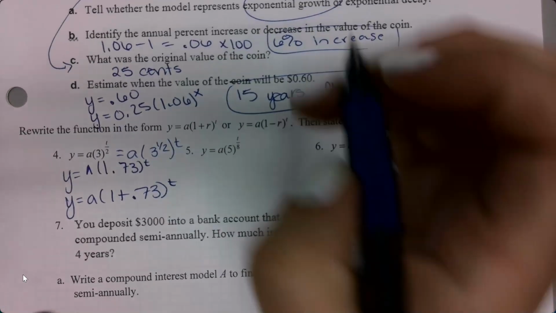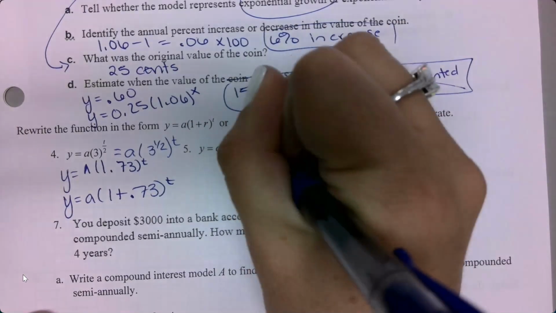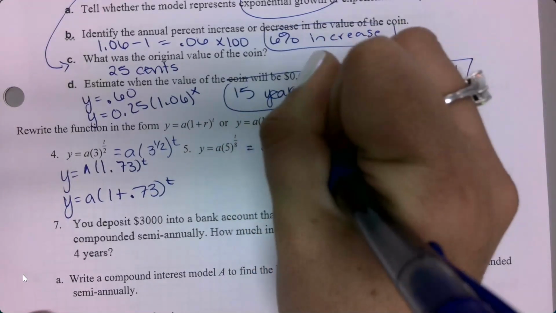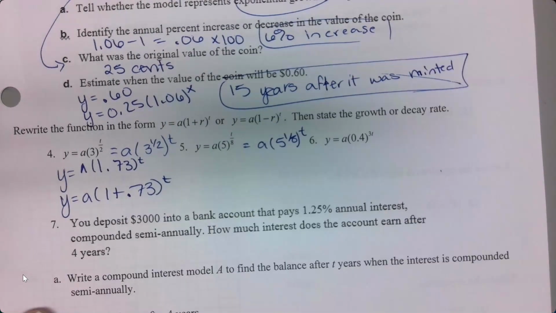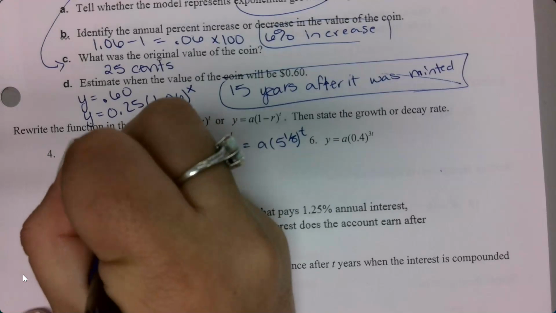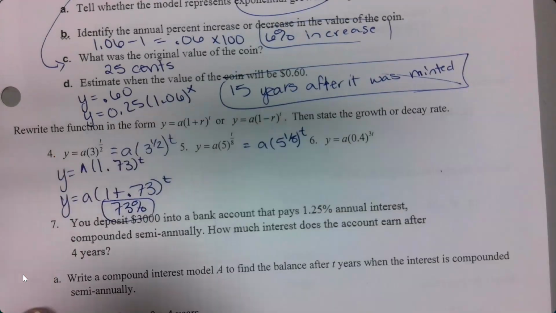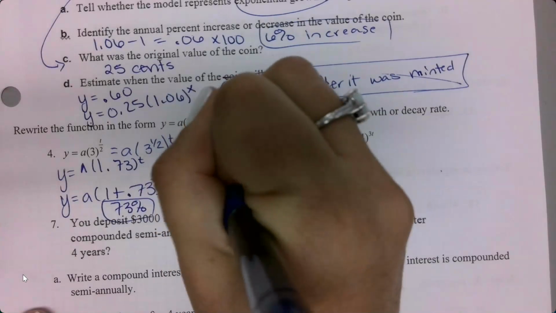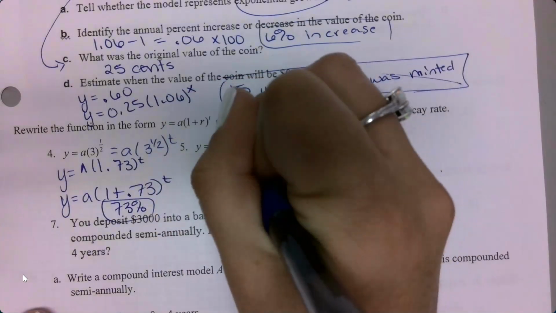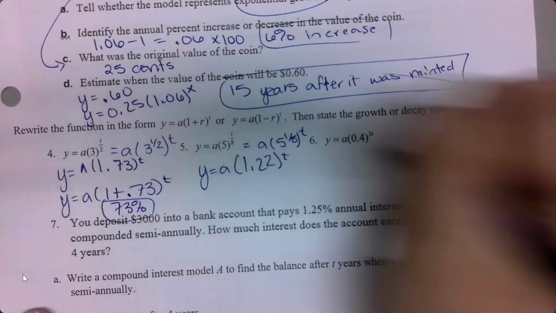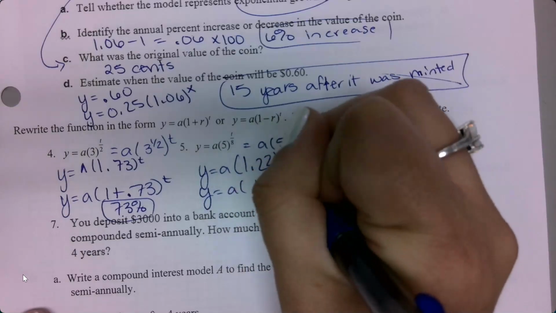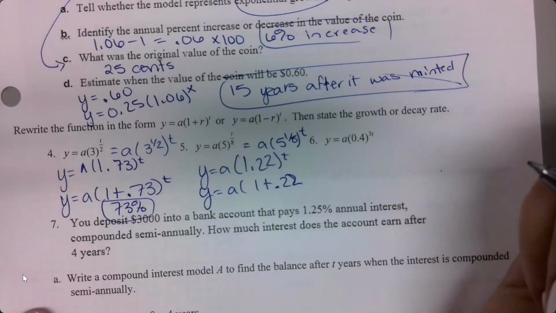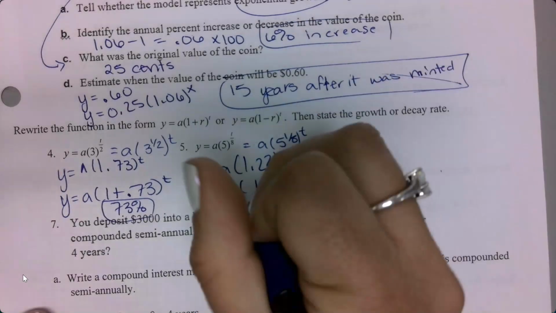I'm going to do the same thing for number 5. So that's going to be a times 5 to the 1/8 to the t power. Gives me 1.22. Oh, I want a growth or decay rate. So on this last one, it's 73%. So this is going to be y equals a times 1.22 to the t. So if I split that up, it's going to be y equals a times 1 plus 0.22 to the t, just 22%.